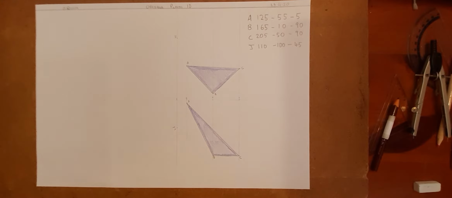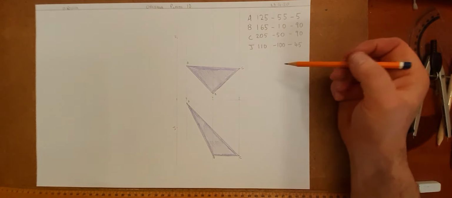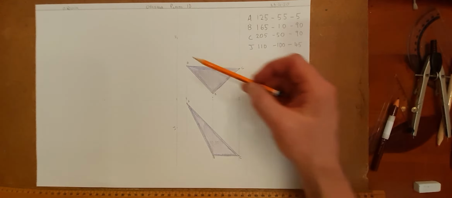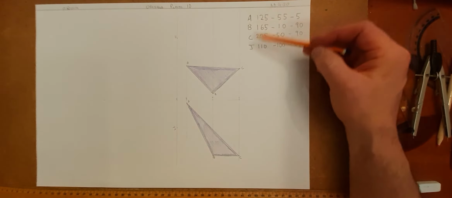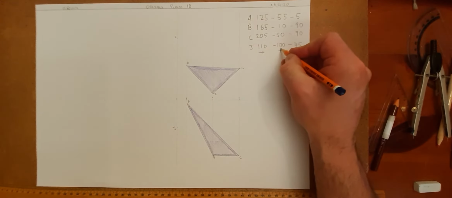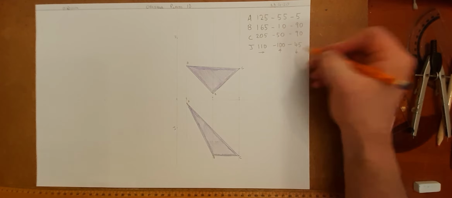And now, in this second question, another laminar has already been set up, and just a simple one, ABC, plan and elevation, and you have the point J. All your measurements you'll need are there, and remember, it's in, up, and down when you're setting those out.